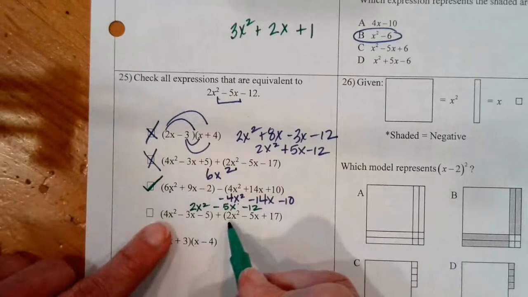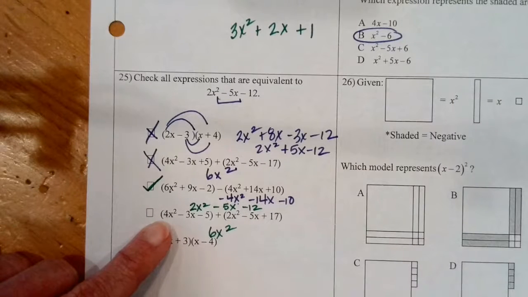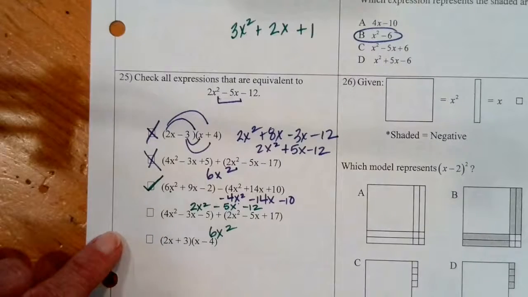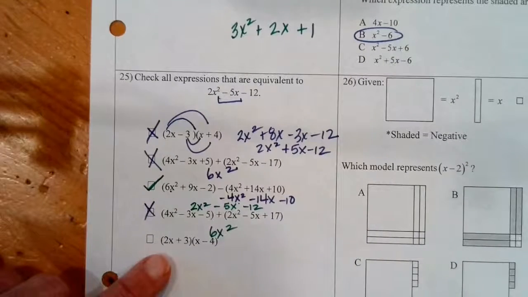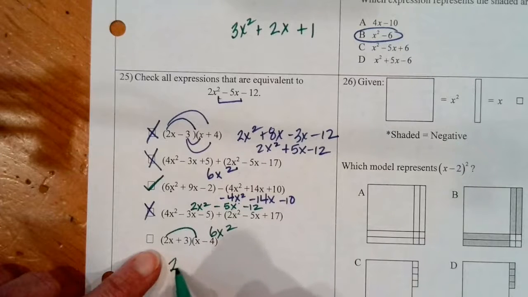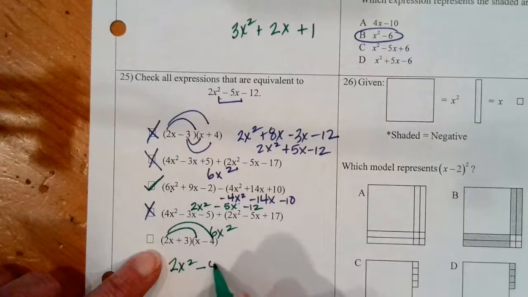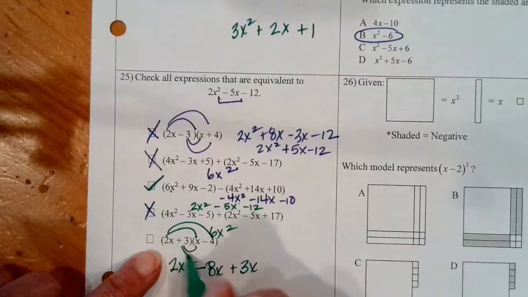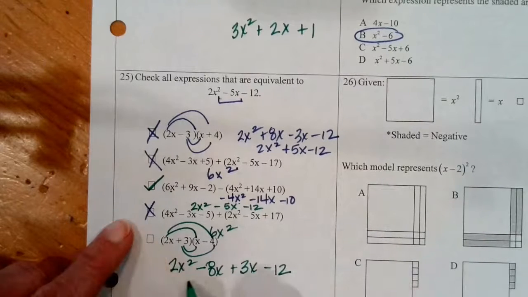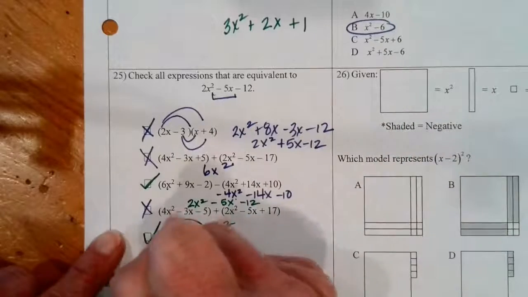Let's check out this one. 4x squared and 2x squared is 6x squared. So, guess what? No. This one's another no. Alright, let's look at this one. Multiply our first terms, 2x squared. Our outside terms, minus 8x. Our inside terms, plus 3x. And our last terms, minus 12. Guess what? 2x squared minus 5x minus 12. Good news. We found 2.